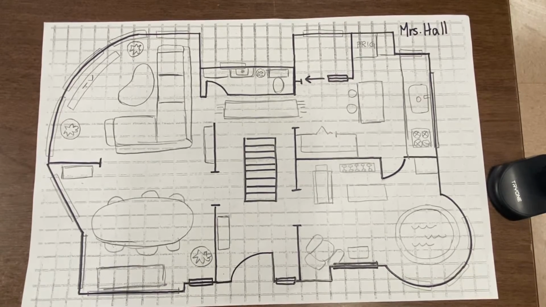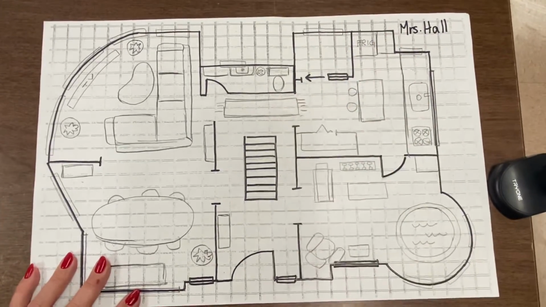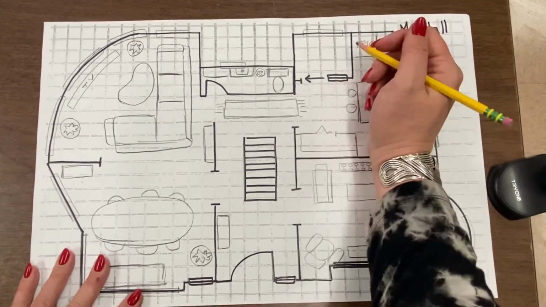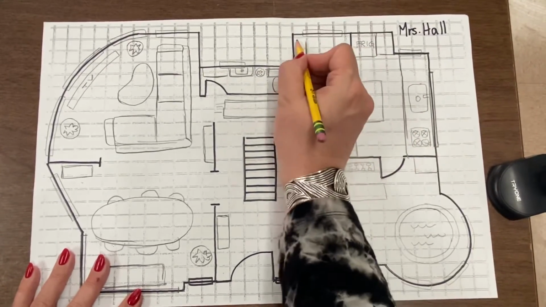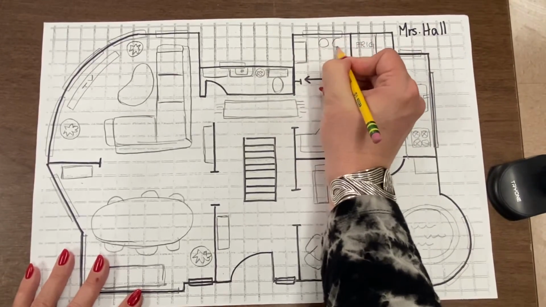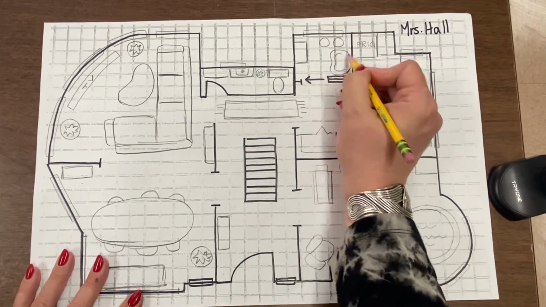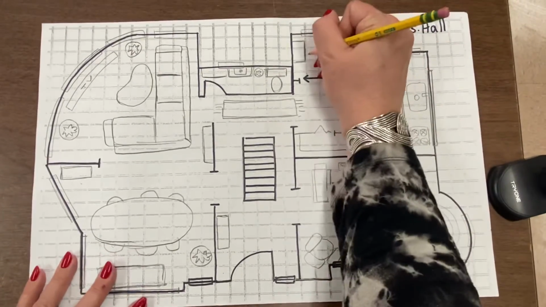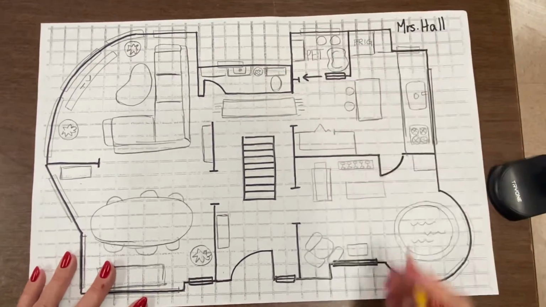So now once I have that all done, it looks like I had another space over here, which could have been a full bath maybe in that space. Maybe I want to make this a pet room. So it's got maybe kitty litter boxes and food bowls and a bed for the pet. So I'm going to label this room pet. That's all I'm going to write on that one.